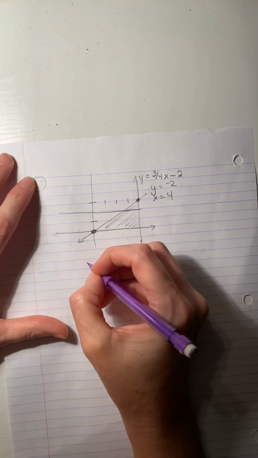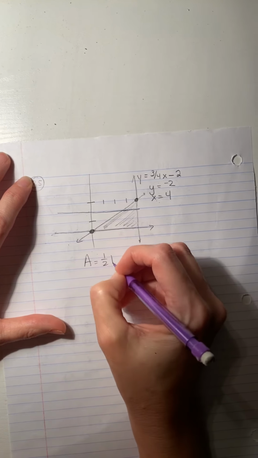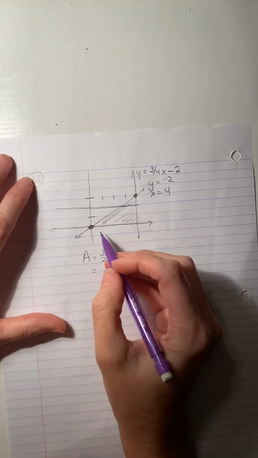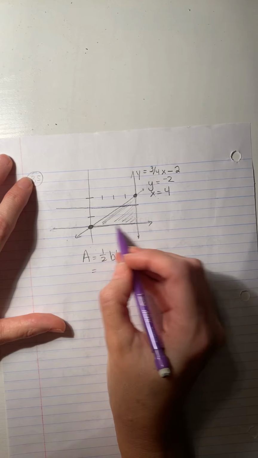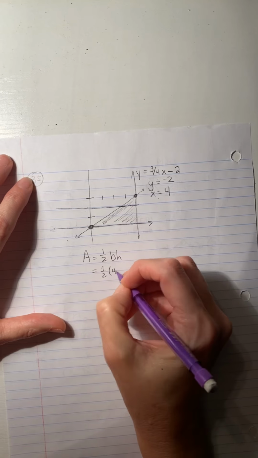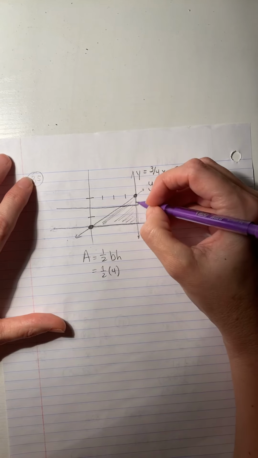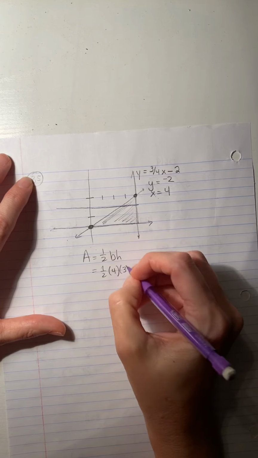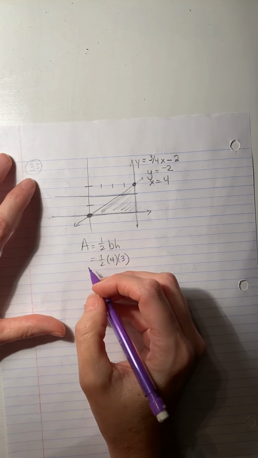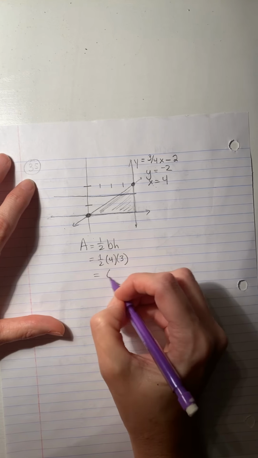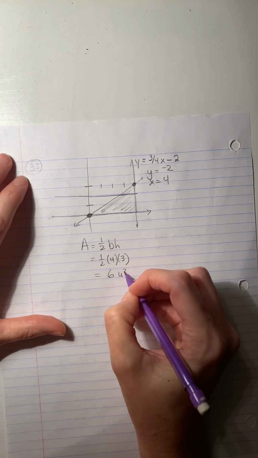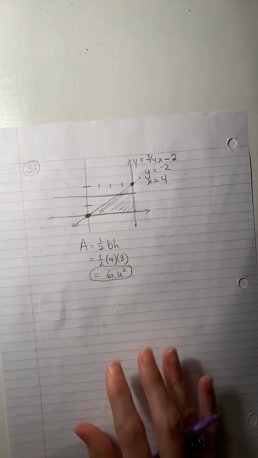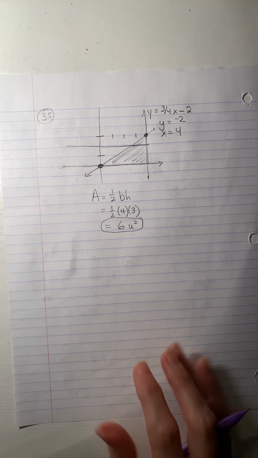We just need base and height, because it's 1/2 base times height. The base would be this distance, 4 units. And the height would be this distance, 3 units. So 1/2 times base times height would be 6 units squared. And then the last problem I picked out is number 41.